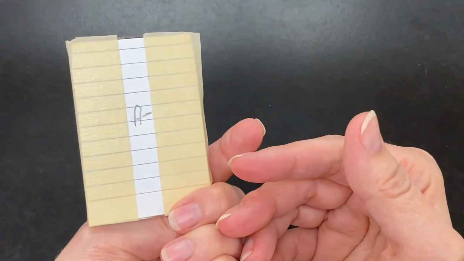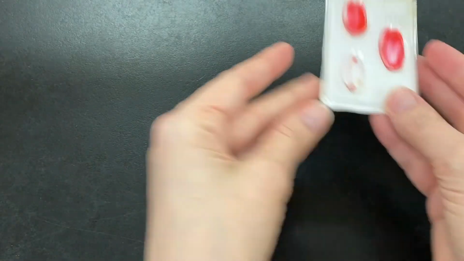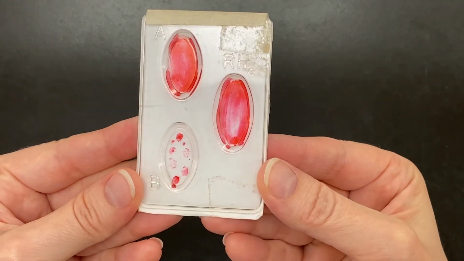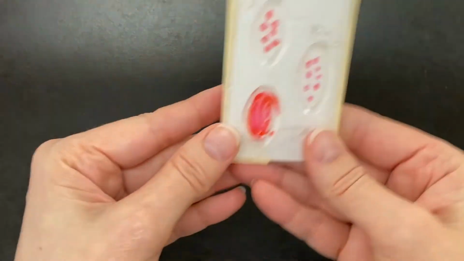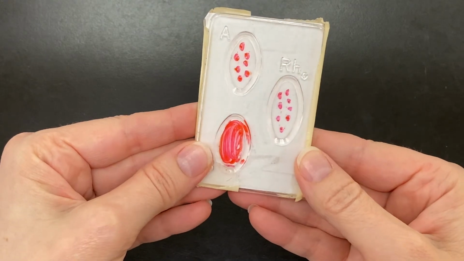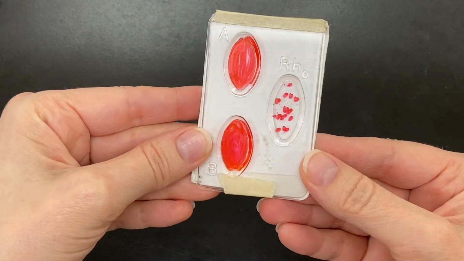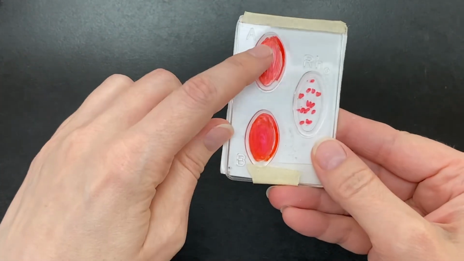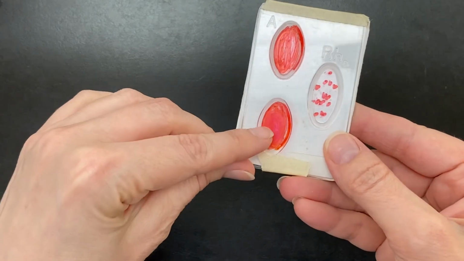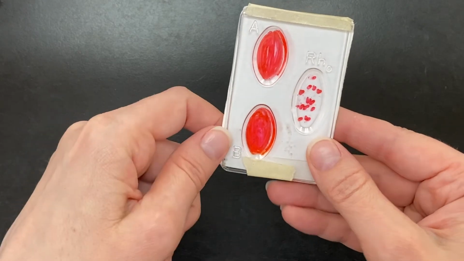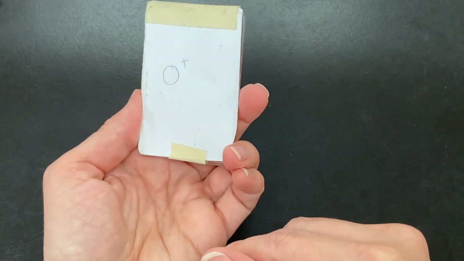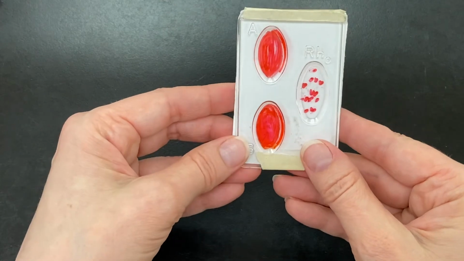I think we already did this one. Still A negative. What's this? B negative. A positive. And O positive, because the anti-A found no A surface antigen, the anti-B found no B surface antigen, but the anti-RH did find the RH factor, so that's RH positive, so that's O positive.